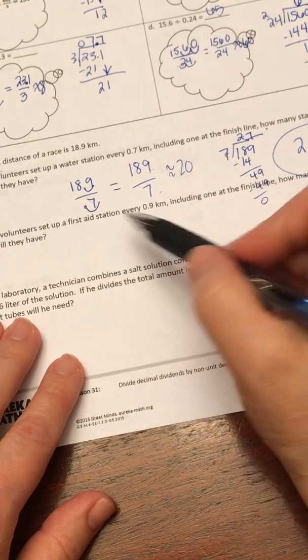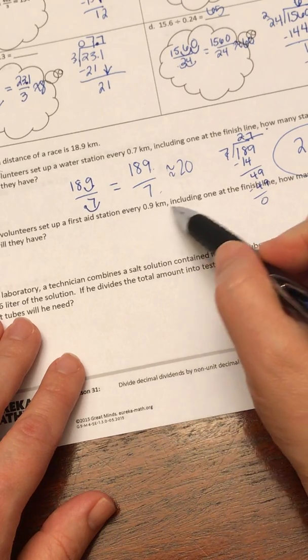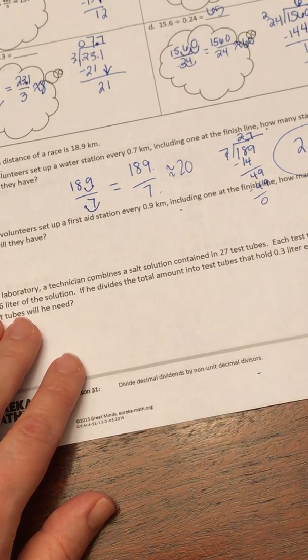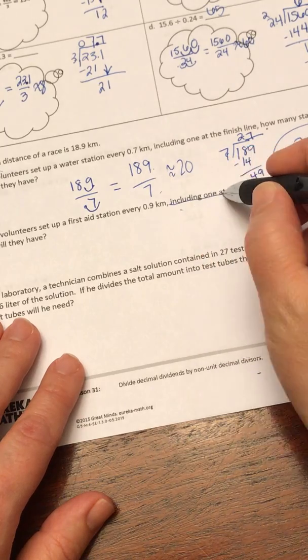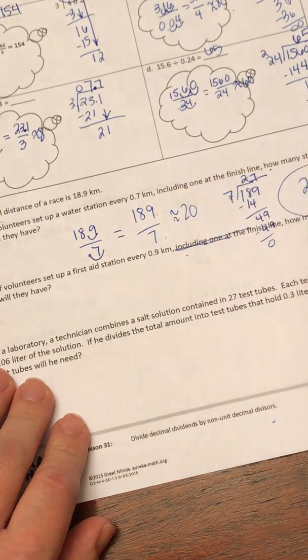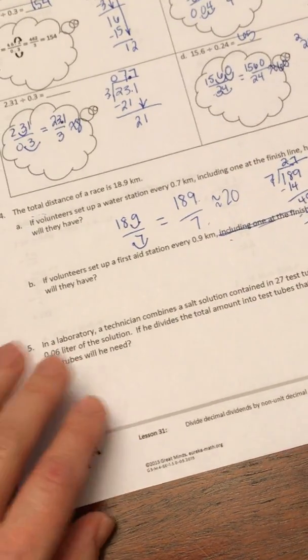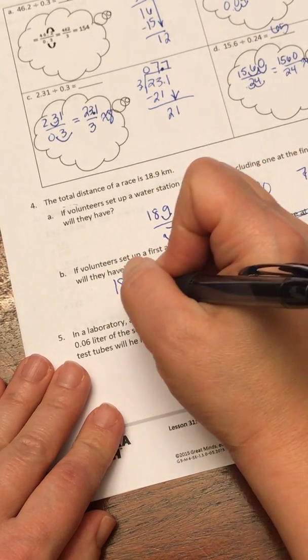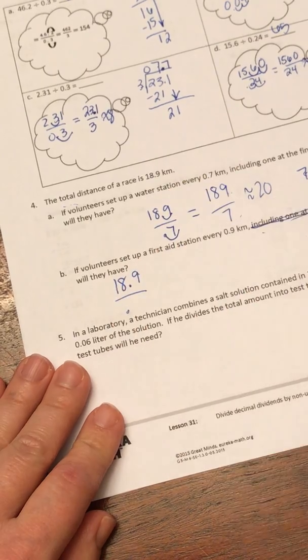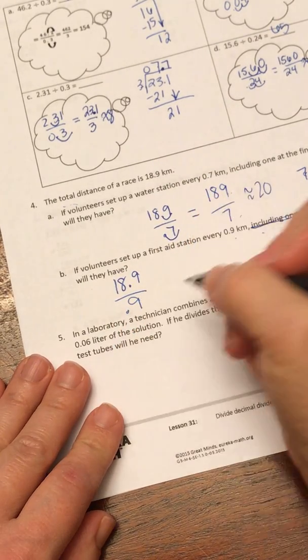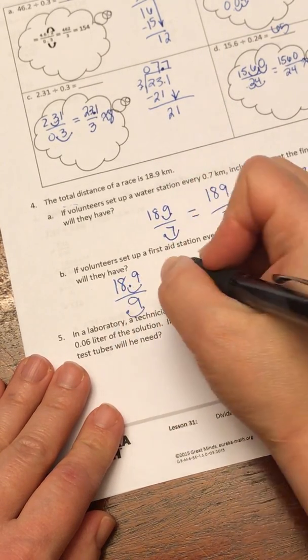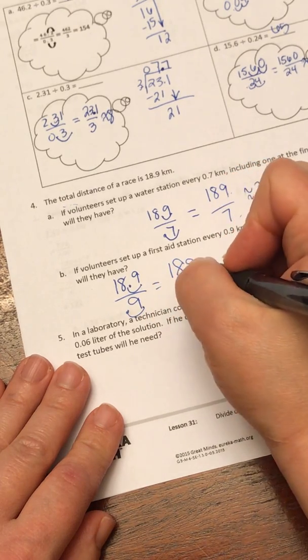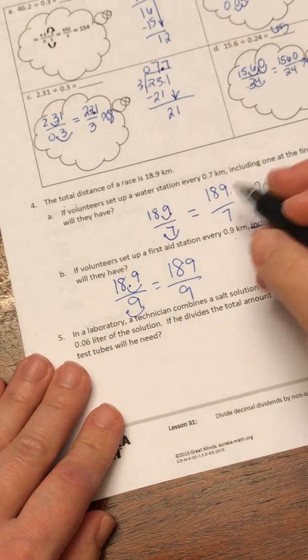Now, if volunteers set up a first aid station every 9/10 of a kilometer, including one at the finish line, that is so not important. So I'm going to cross that out because that might just throw me off. How many stations will they have? Well, I'm going to do the exact same thing. 18 9/10 divided by 9/10. Move that one time, and I'm going to have 189 divided by 9.